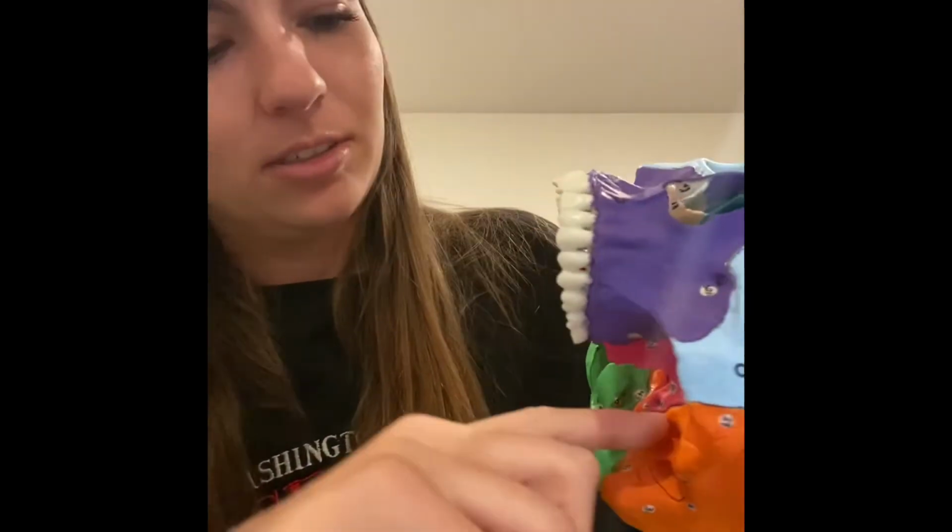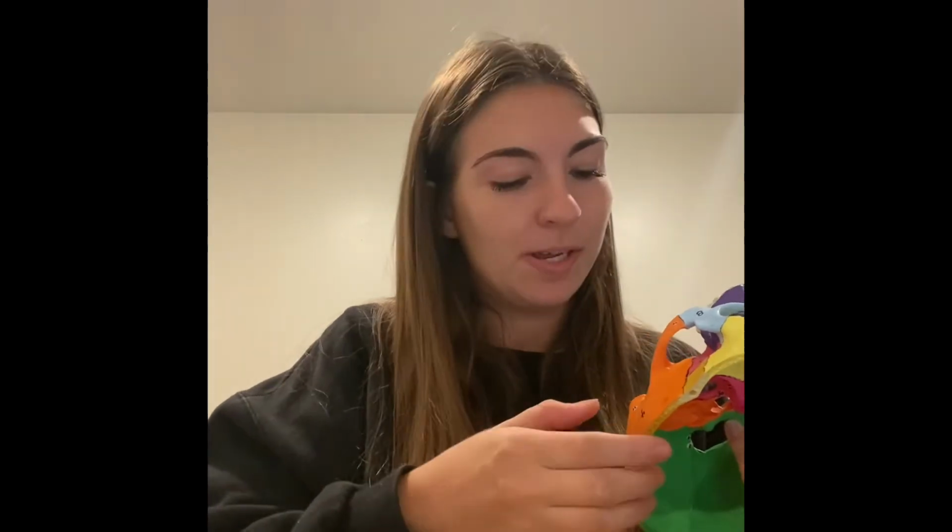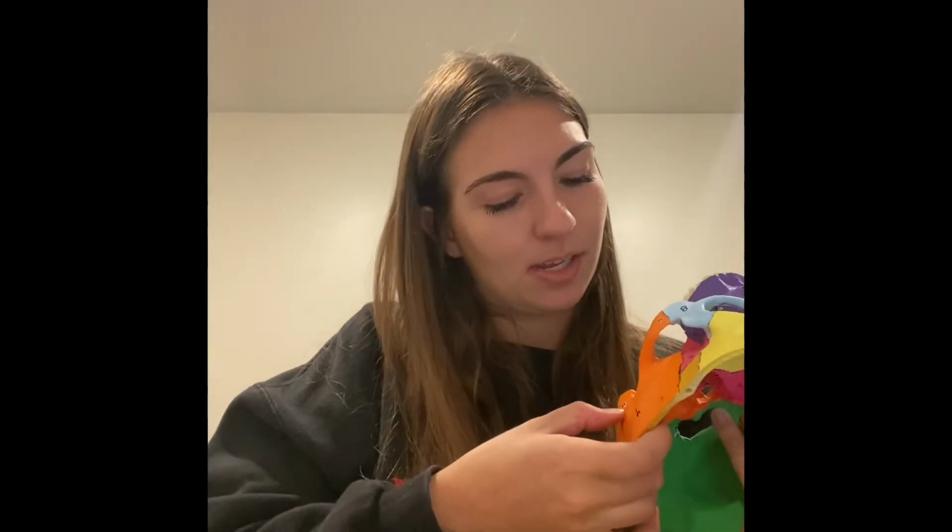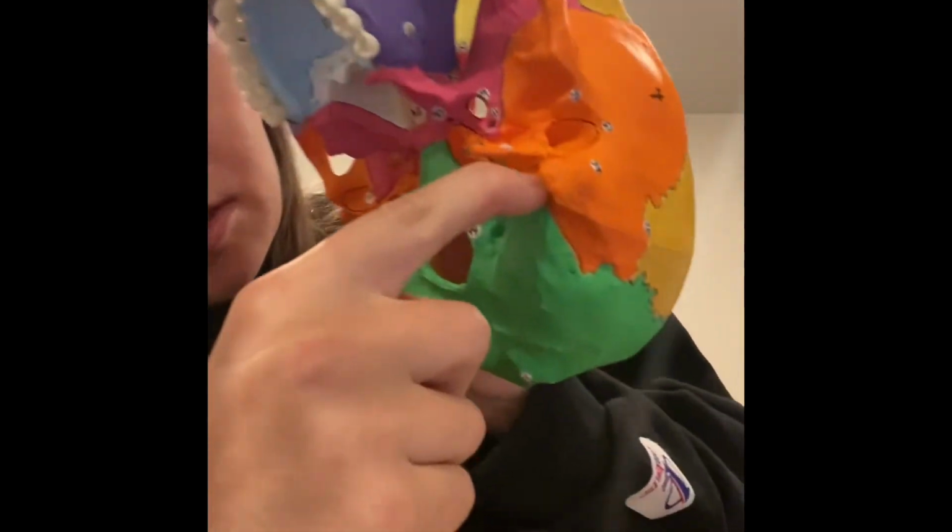You have a little dot in there. And then 42 is going to be your stylomastoid foramen, and that's going to be this little foramen right here.